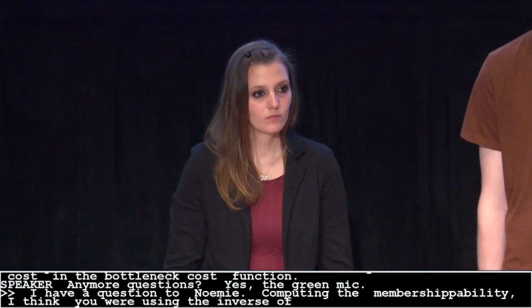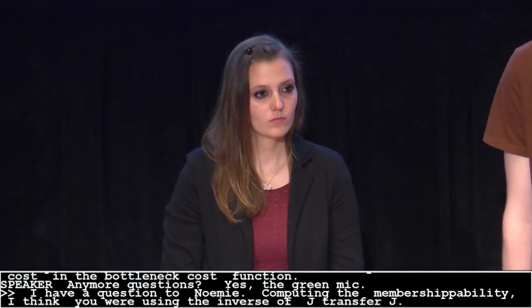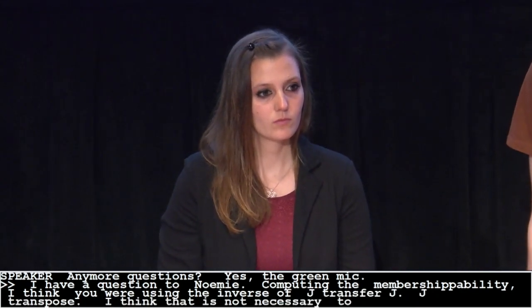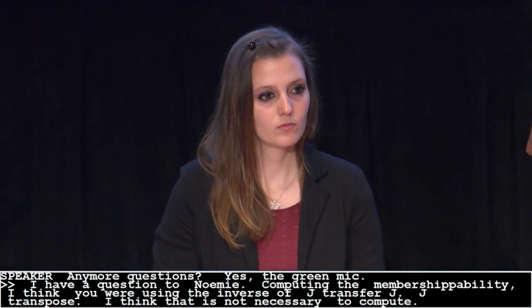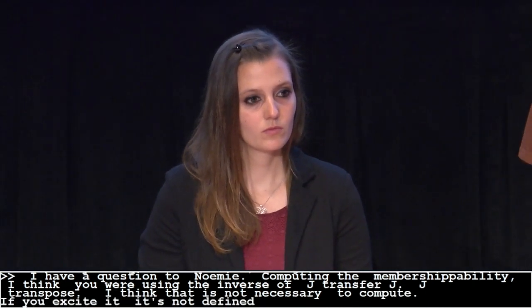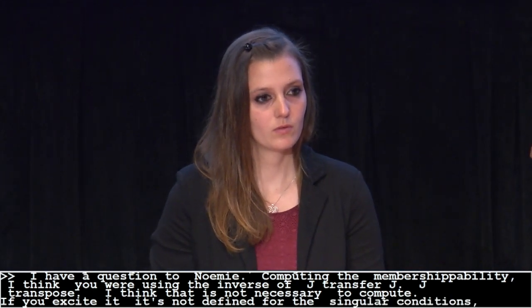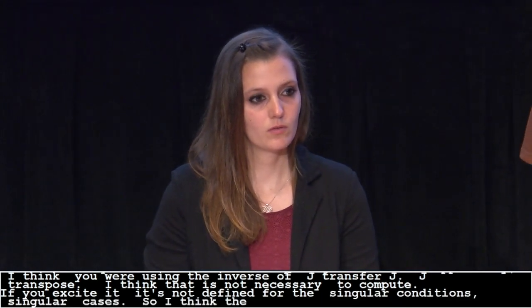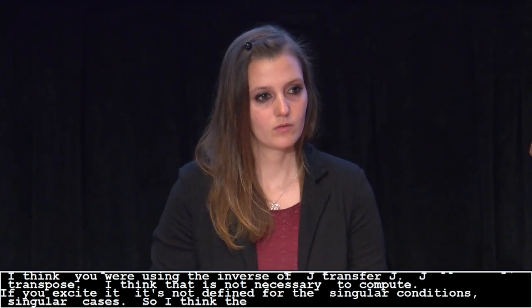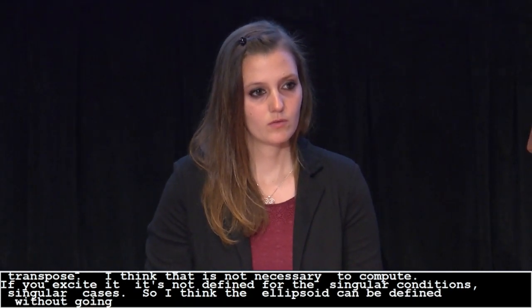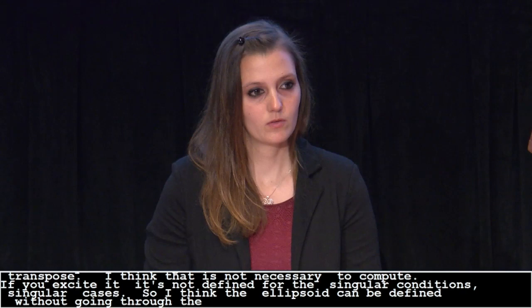I think that is not necessary to compute, and if you compute it, it's not defined for the singular cases. So I think the ellipsoid can be defined without going through the inverse of that kind of matrix. Can you comment on that?